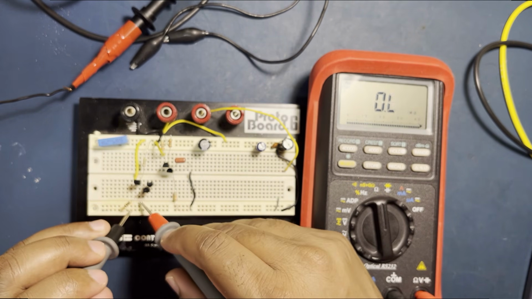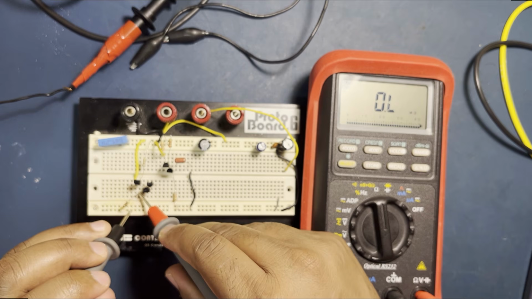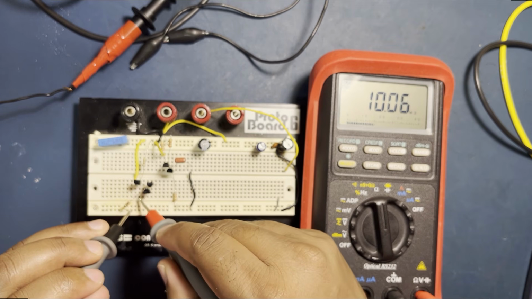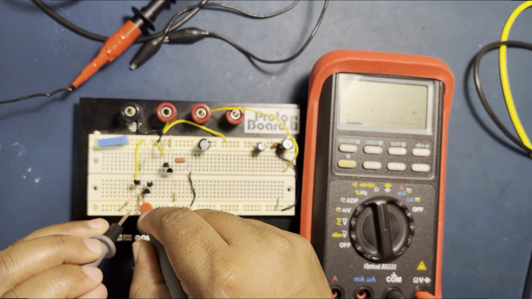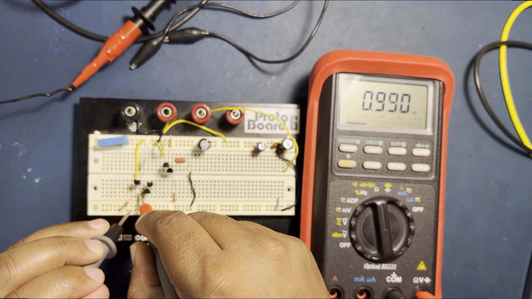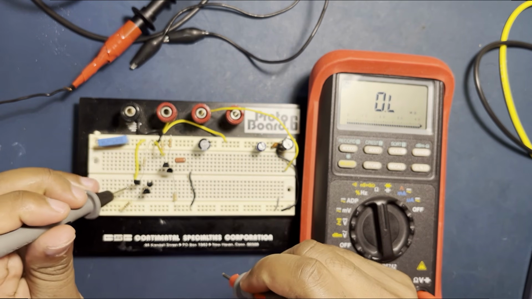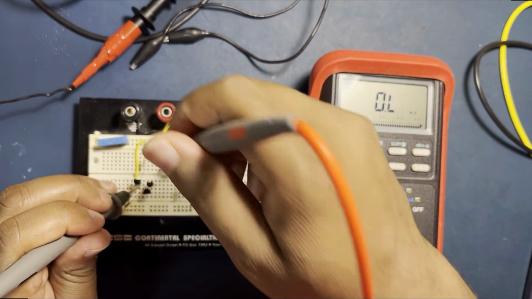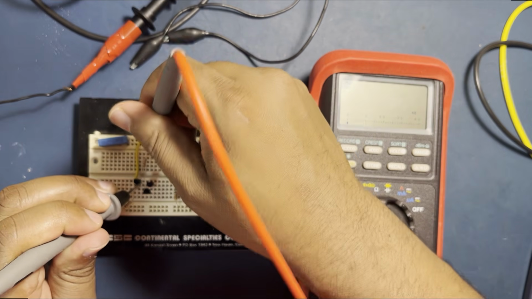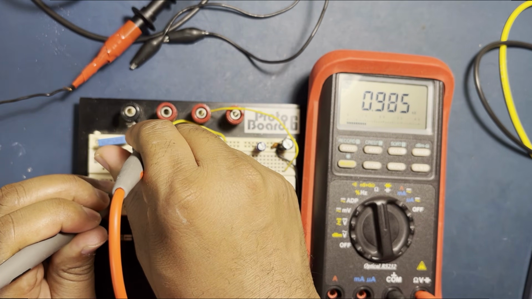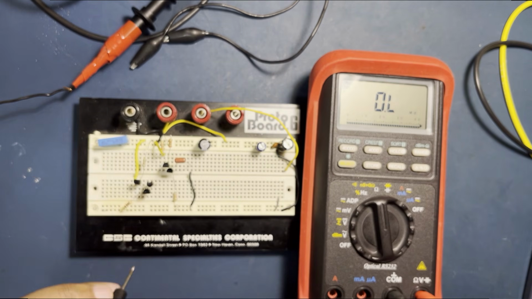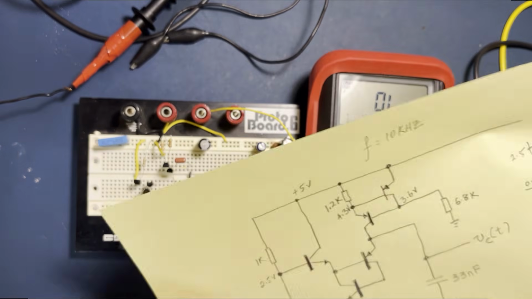There's my 1K resistor, that's the divider, right? So let's measure this real quick. There you go, it's 0.99 something. And let's do the other side from the base of this guy to this guy here. Same thing, right? Close enough, right? So that's basically what we're measuring.